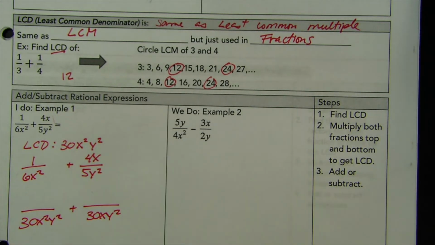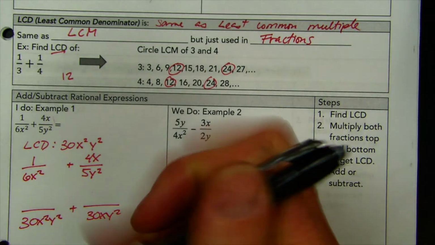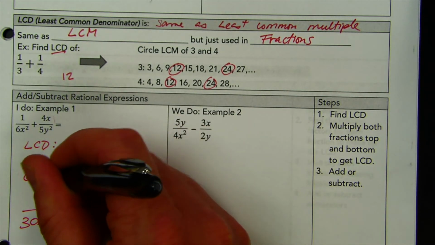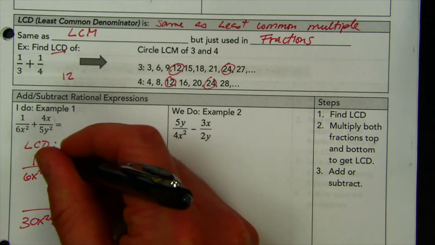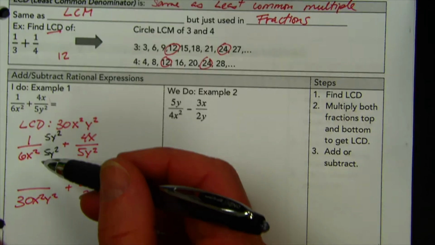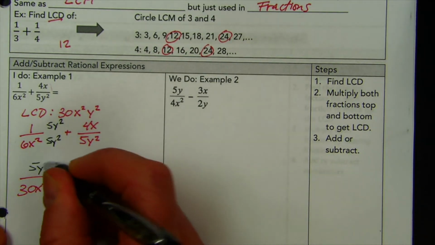All right, what do I need to multiply 6x squared top and bottom by to get to 30x squared y squared? To do that, I need to multiply by, on this one, 5y squared. And what I do to the top, I do to the bottom. That's not changing the fraction anyway. So that's going to make the top 5y squared.